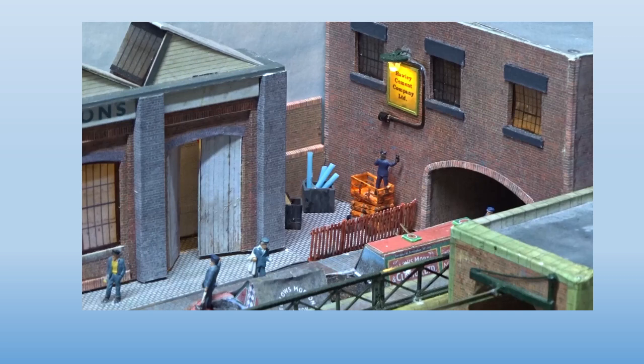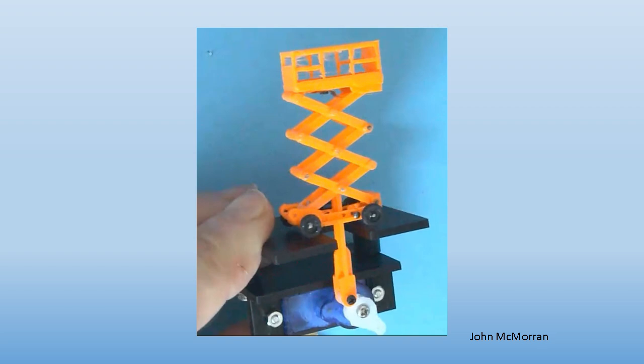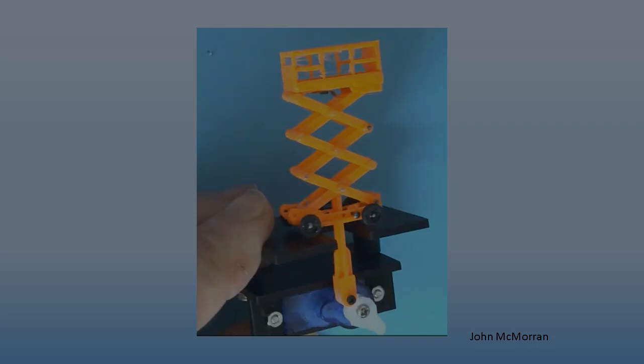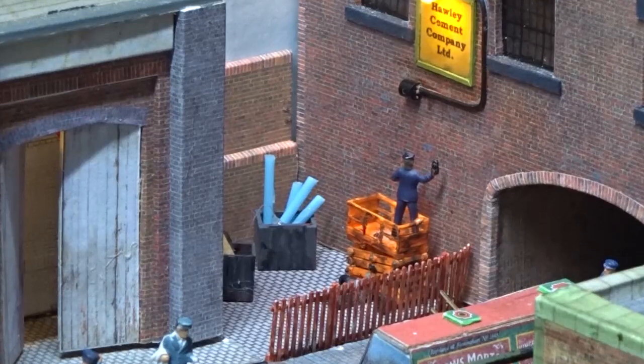For this little scenario, John designed and 3D printed this scissors lift, activated by a servo. It's controlled by a PIC chip to provide a sequence of events. The lights on that building are faulty, they eventually flicker and go out, in which case the repairman goes up in the lift to repair it.